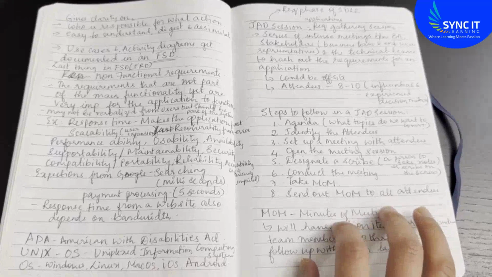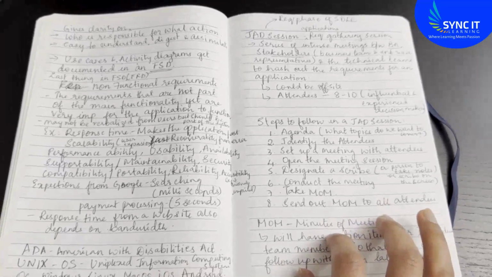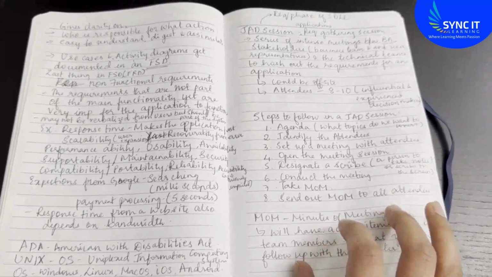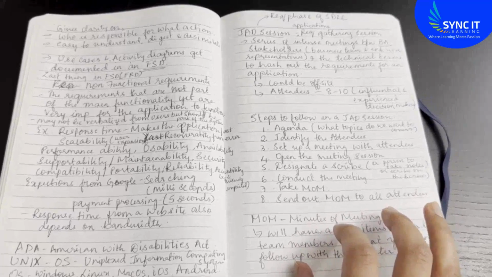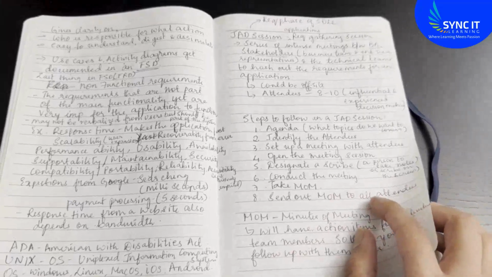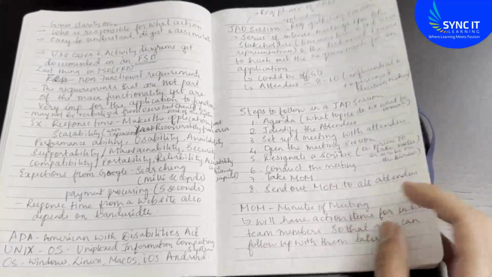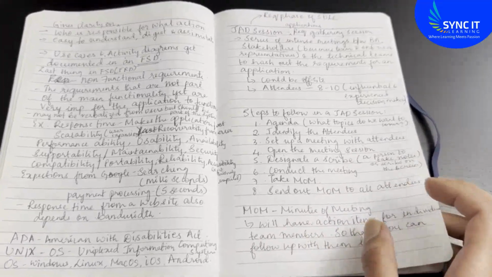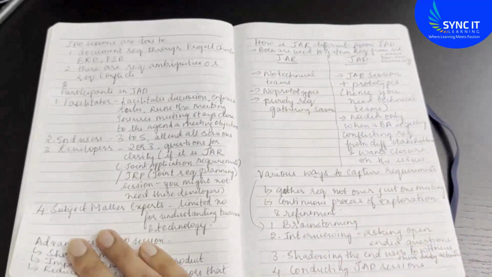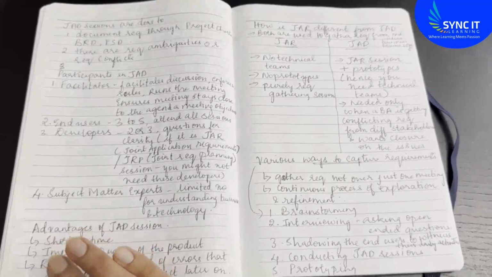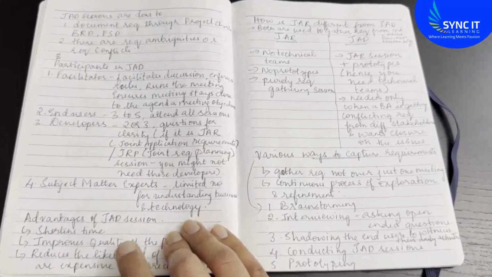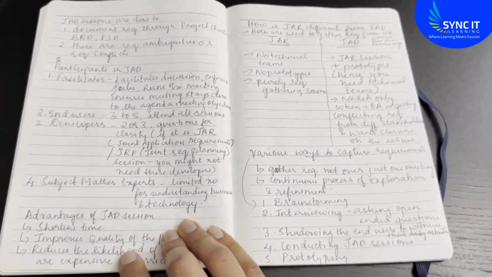And we understood what JAD sessions are, which is done in the requirements phase of the SDLC. It's basically for gathering requirements for an application development, and what are the steps to be followed in a JAD session, and about the minutes of meeting, which is an important part of the JAD session, and that it has to be documented and clearly passed on to the other team members. We understood what the participants of the JAD sessions are, and the advantages of the JAD session.